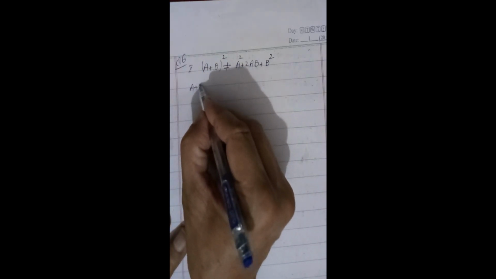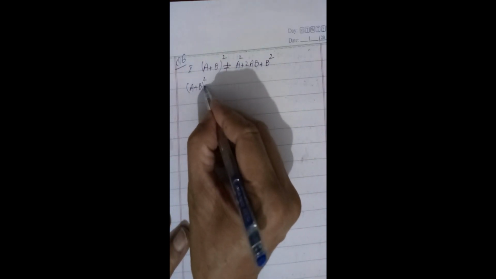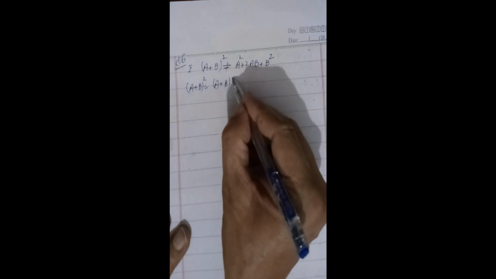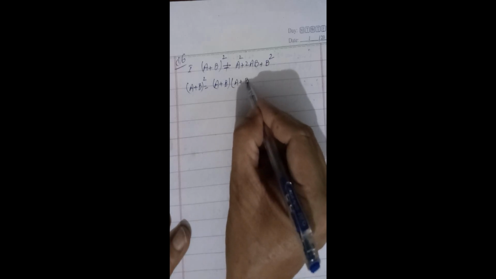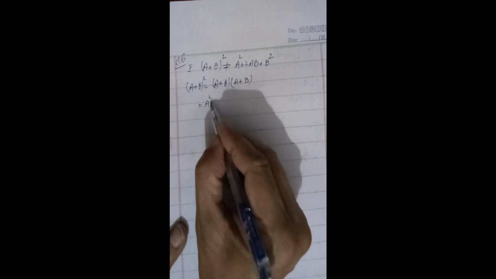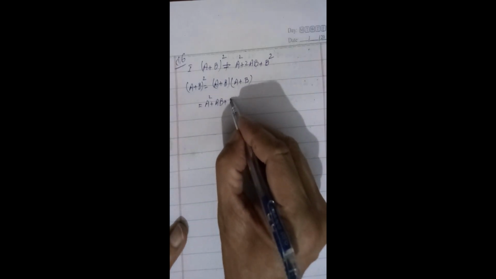Here we solve the square of (a plus b) whole square and we find (a plus b) whole square is equal to, we can write, (a plus b) into (a plus b). Now we multiply both the square values, a with the ab, then b into ab. We get a square plus ab, then b multiplied by a is equal to ba plus b square.